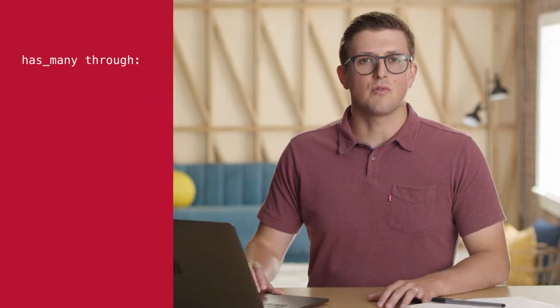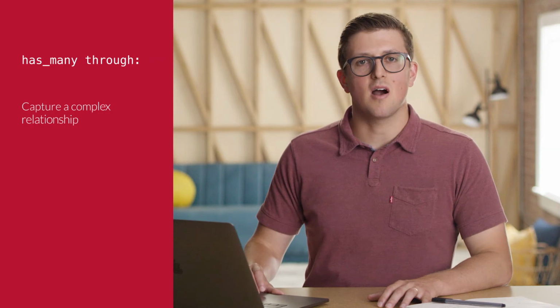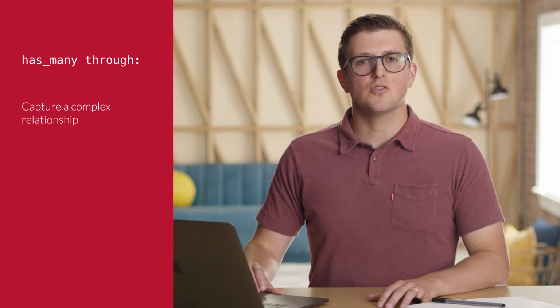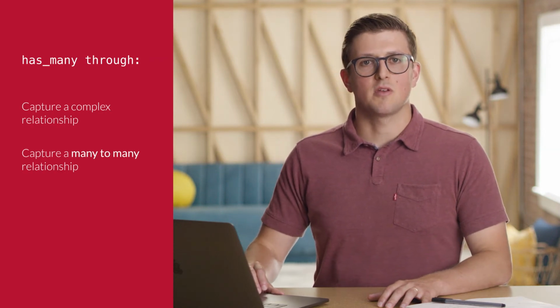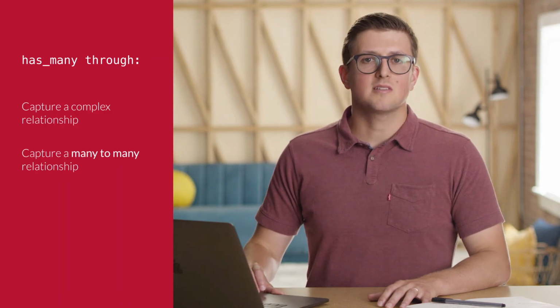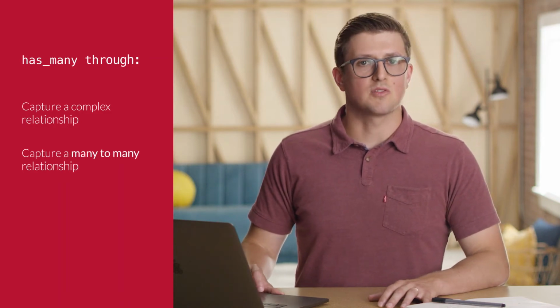The has_many :through association helps us capture a complex relationship where we can show a many-to-many relationship using an intermediate model. Let's consider a feature in a digital video game store. The game store has lots of games, and it allows customers to create wish lists and add games to them. The games are still unique. If two users both add Super Cool Game 64 to their wish list, there's still only one game involved. Wish lists can contain many games, and games can be on many wish lists.